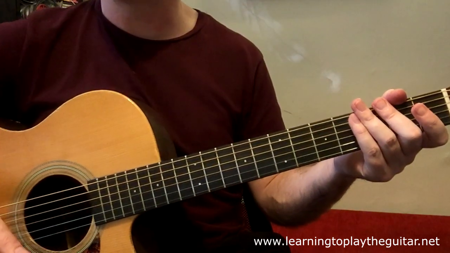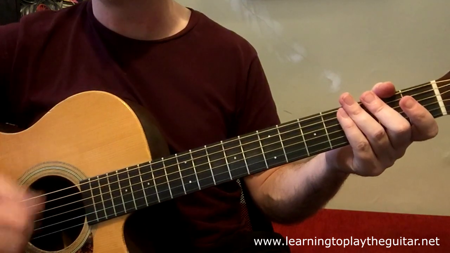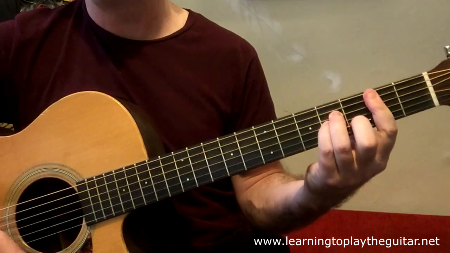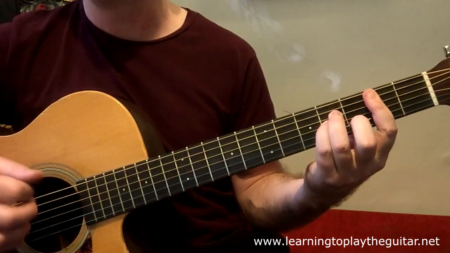So that's all the parts. The song isn't too complicated, but there's a few little things to watch out for, especially the bar chords F sharp minor and B minor if you haven't played many bar chords before.